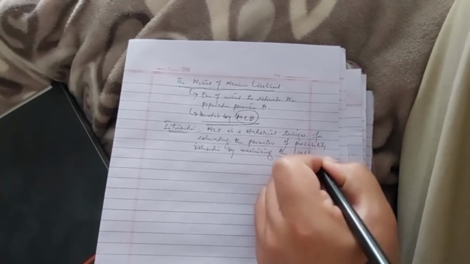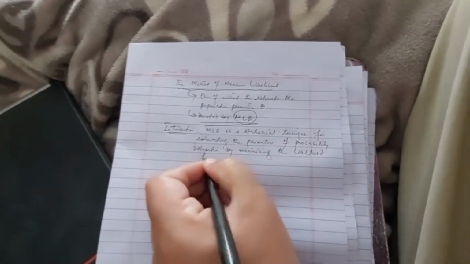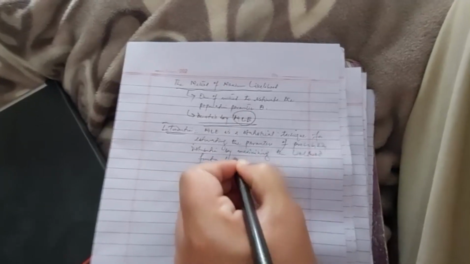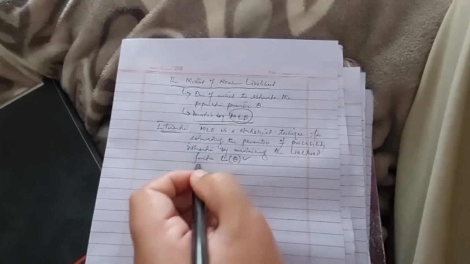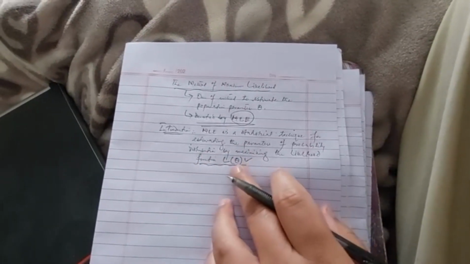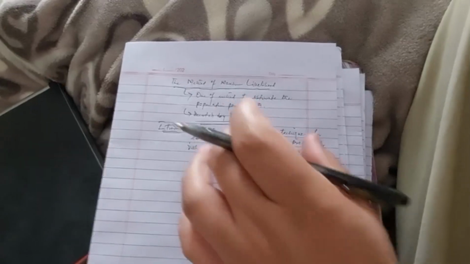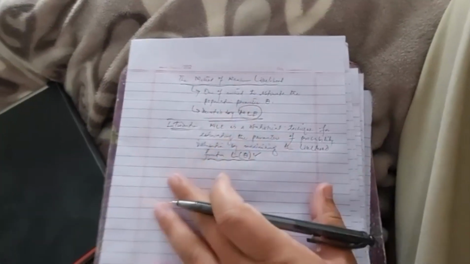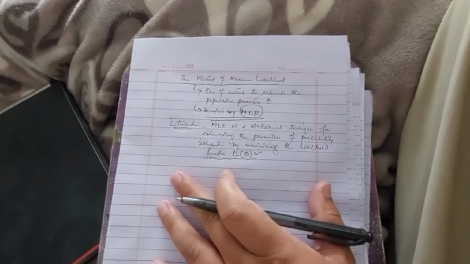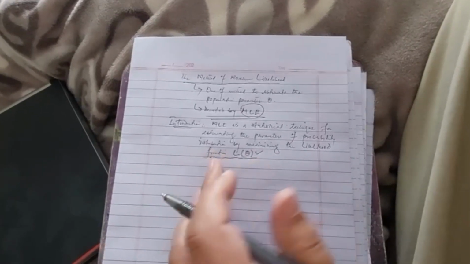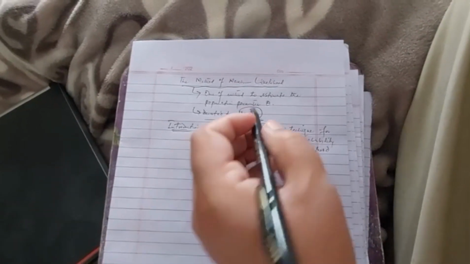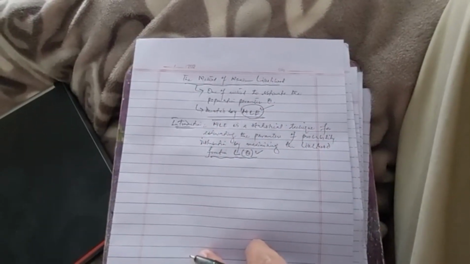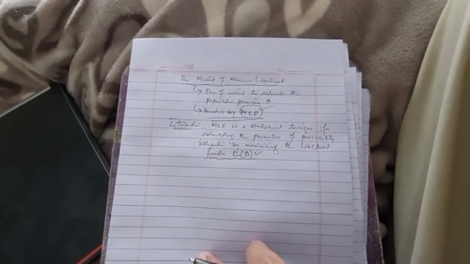But here, in MLE, we find the estimate of the parameter of the probability distribution by maximizing the likelihood function, capital L of theta. I will further introduce this likelihood function and share the detailed steps of how to do it. Okay, so there are some reasons behind using this maximum likelihood estimator.